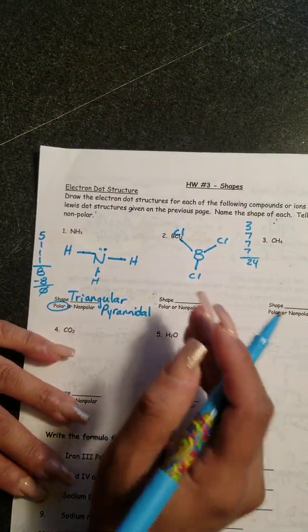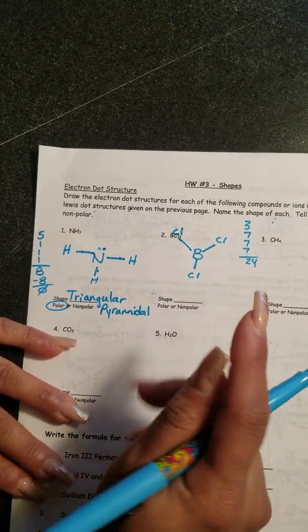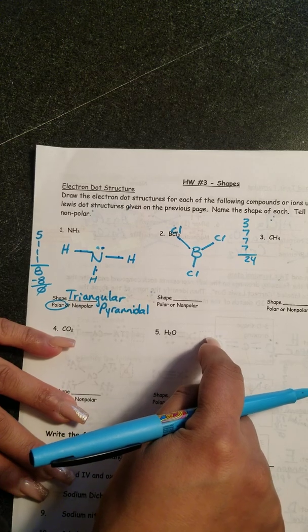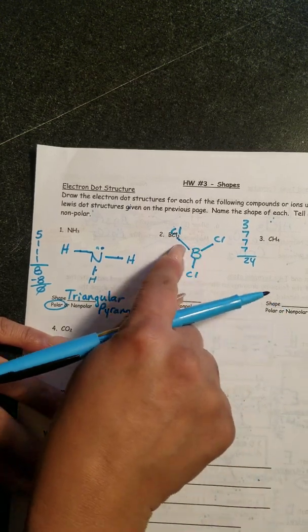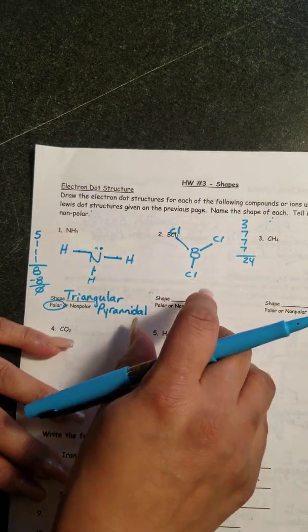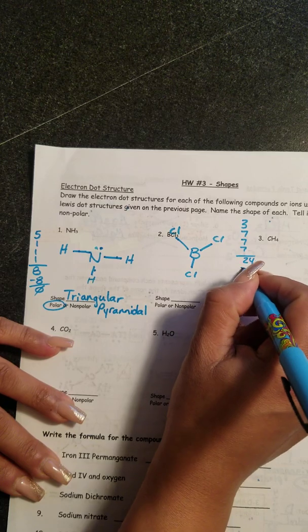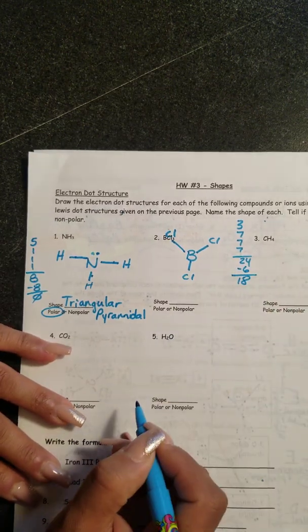Now, let's look at our central atom. They want to obtain what we call the octet rule, and boron and hydrogen are exceptions. Boron can only have 6, 2, 4, 6. Do not add any more electrons to the central atom. So 24 take away 6 is 18.